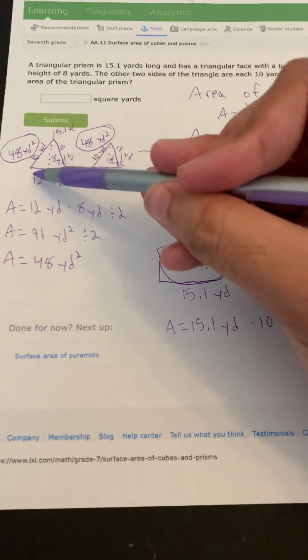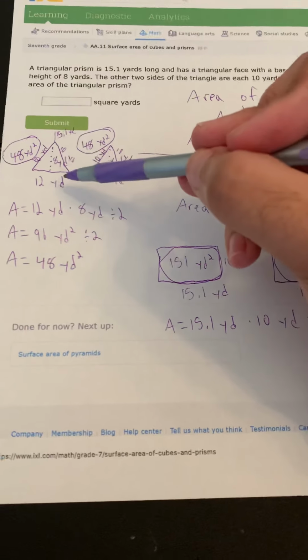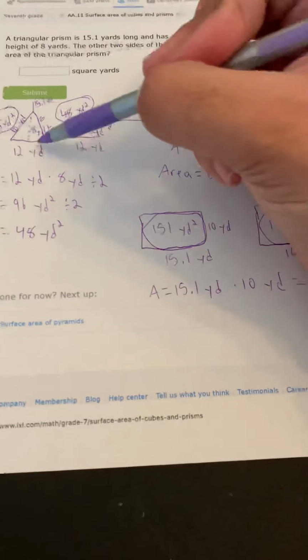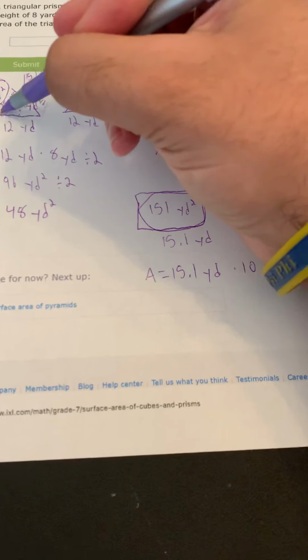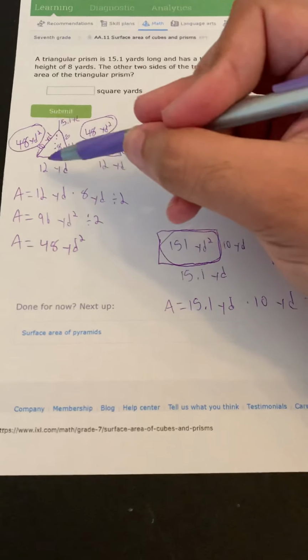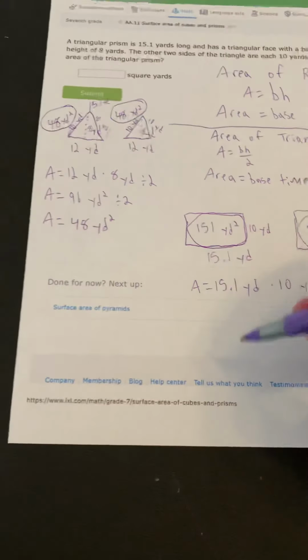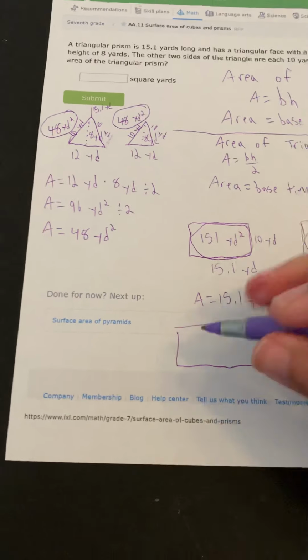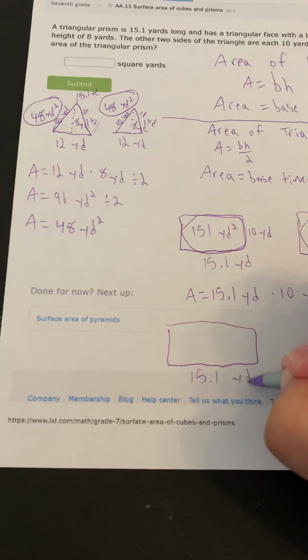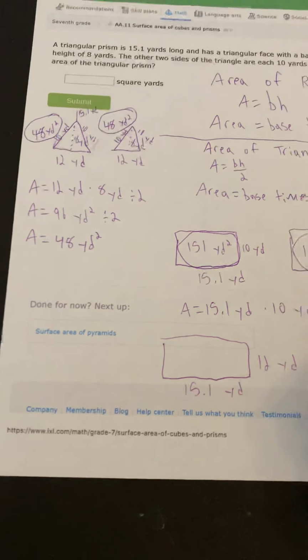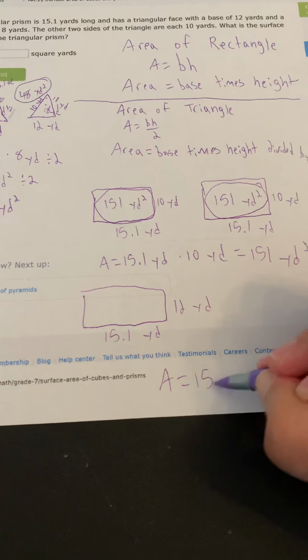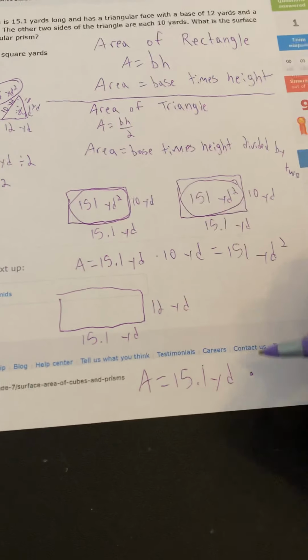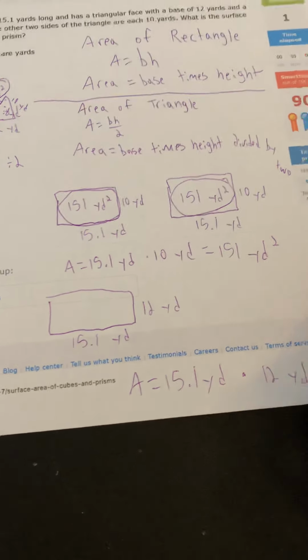And then for our last rectangle that's on the bottom, as you can see, this line's 12, and this line is 15.1 as well. So it's 12 by 15.1. So I got 15.1 yards by 12 yards. Again, I'm going to use my area of a rectangle formula. So A equals base 15.1 yards times 12 yards equals.